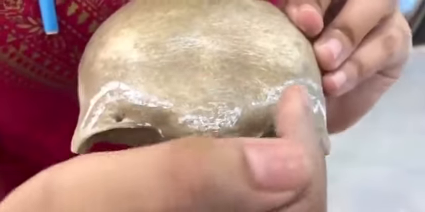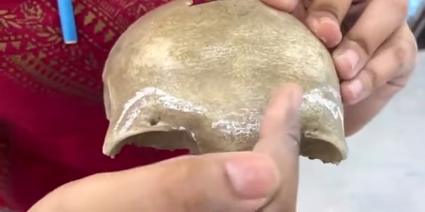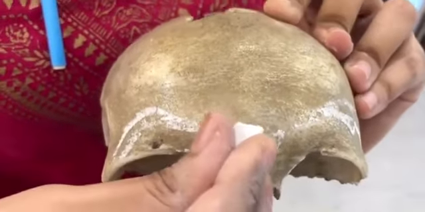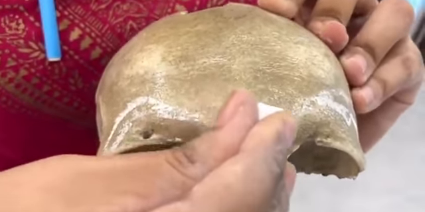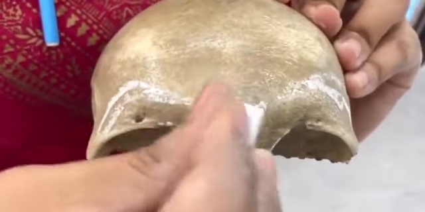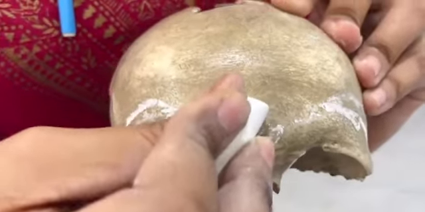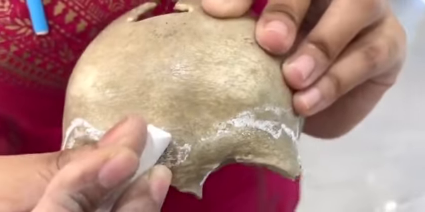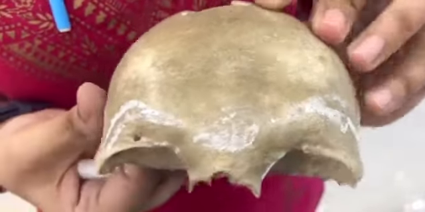Medial ends of these two superciliary arches meet at the center, and this is called the glabella, because at that point the two eyebrows meet, and at the center it is hairless or glabrous, so that is the rounded prominence called the glabella.